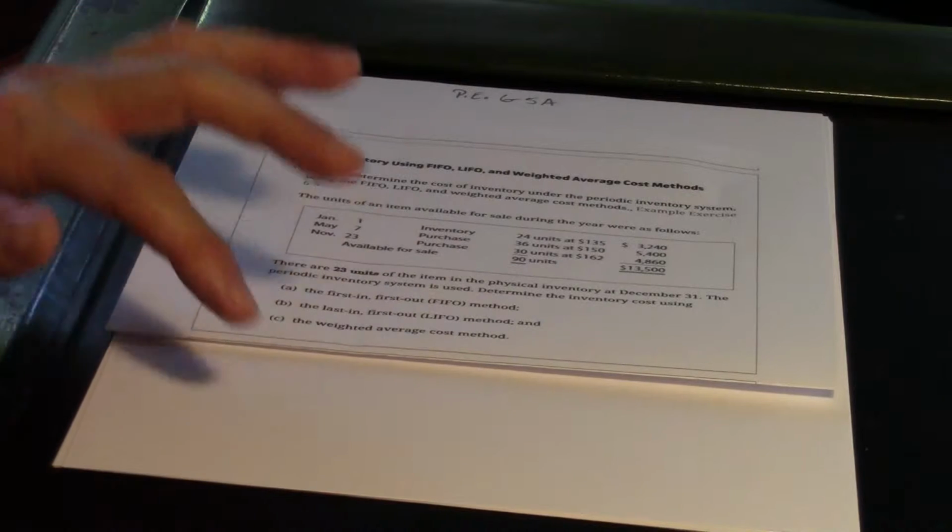I'll work practice exercise 6-5A first, then I'll do a separate video for the other problem that's similar.